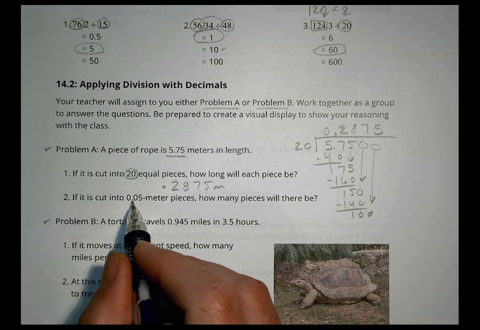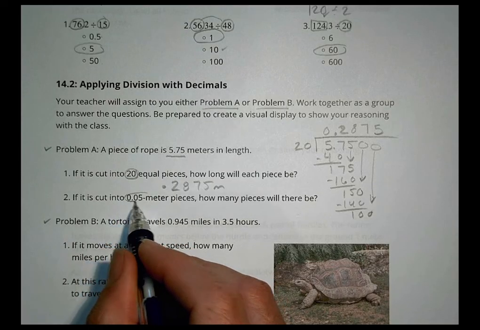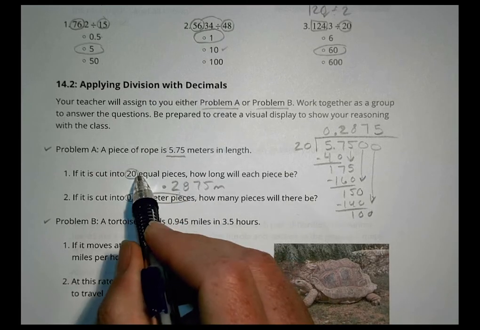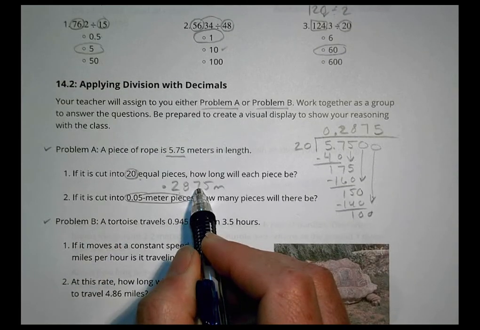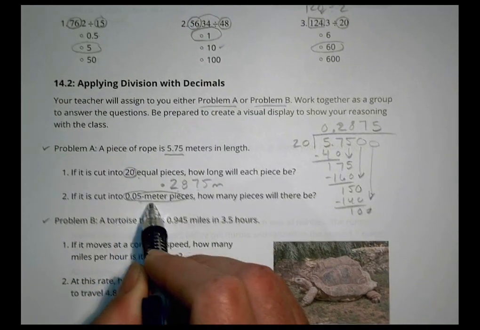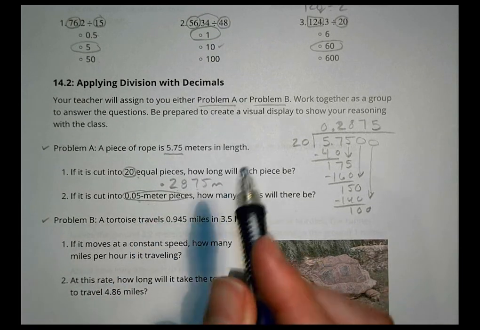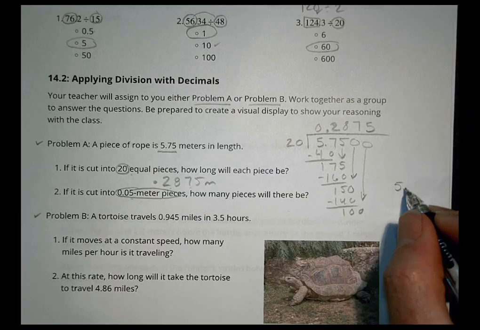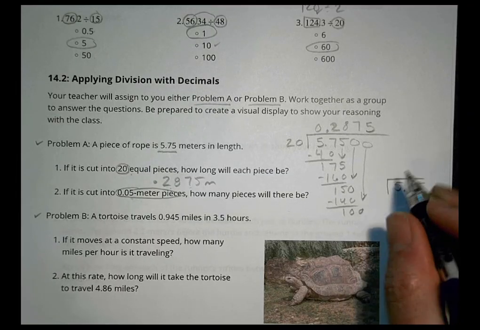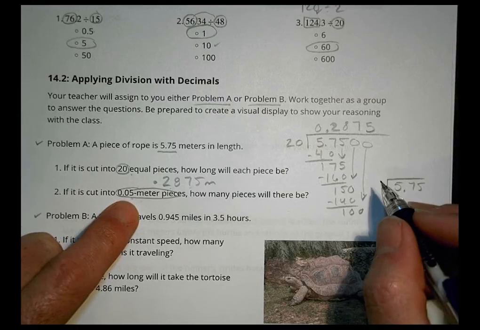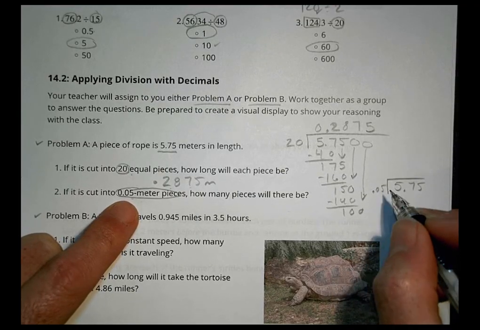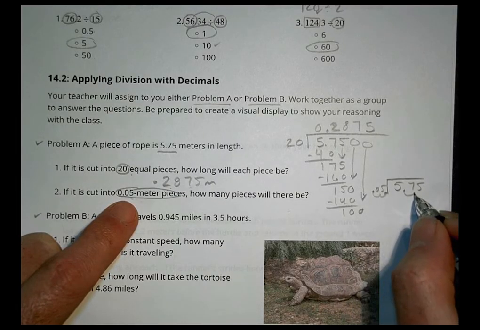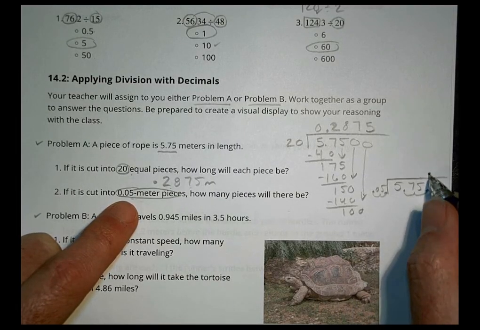Now if you cut that into 0.05 meter pieces, how many pieces can there be? So this was just making 20 equal pieces, and that's how long it would be. Now we want to know if the pieces are that long, how many can we make? So a little different problem here. This is going to be to take our original length, 5.75, and divide it by 0.05. So we can move the decimal 2 spots and put it up right away if you choose to.